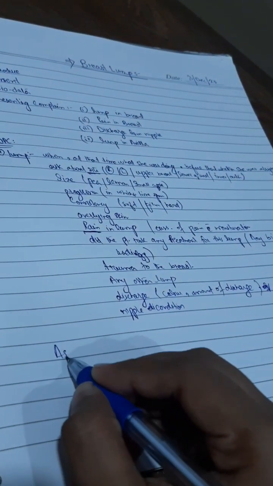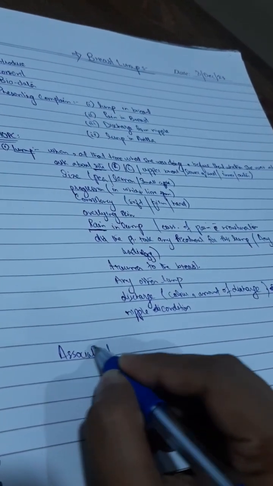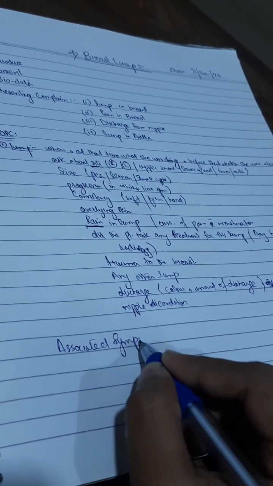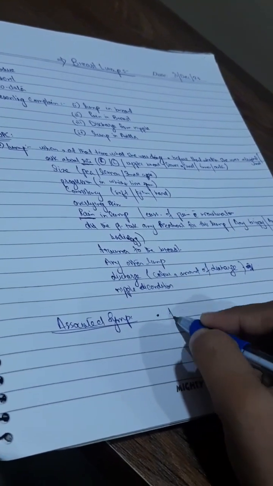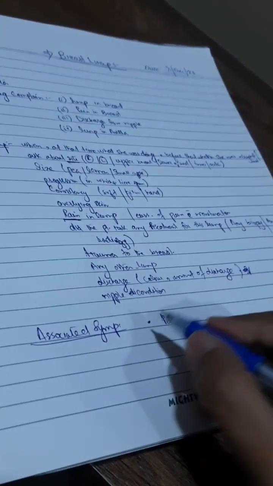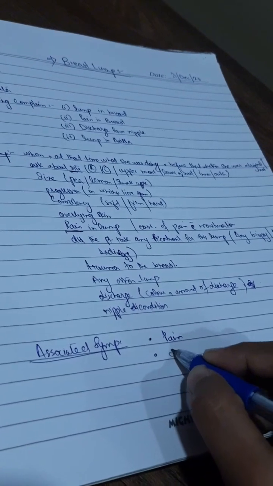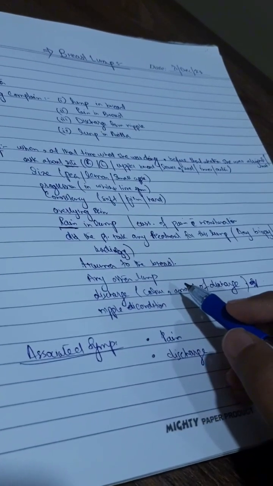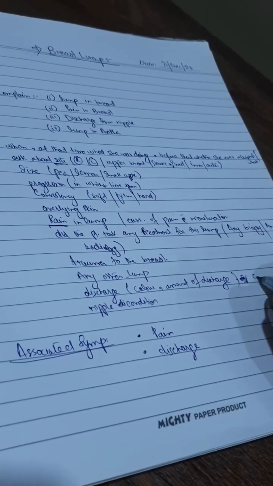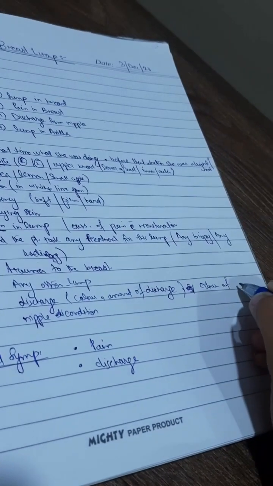Associated symptoms, basically. The first symptom is pain, which we discussed already, and the second is discharge, like I mentioned: the color of the discharge, amount of the discharge, odor of the discharge.